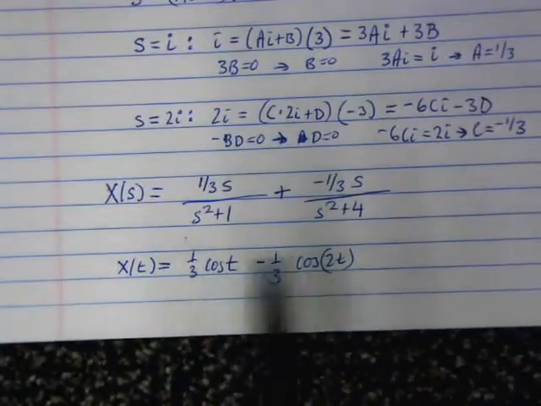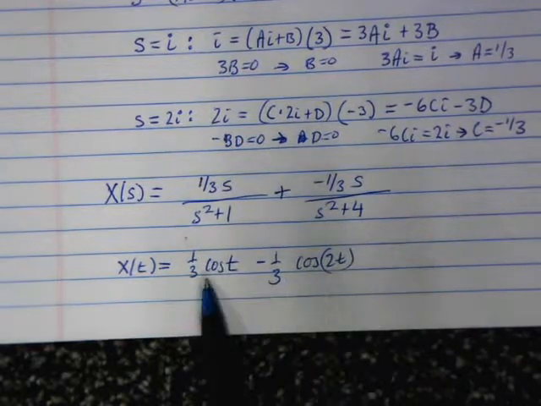Okay, but anyway, I just thought I'd point that out. I think that's pretty interesting that it finds both the complementary and the particular at the same time.